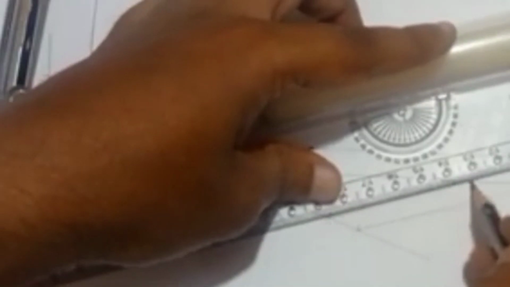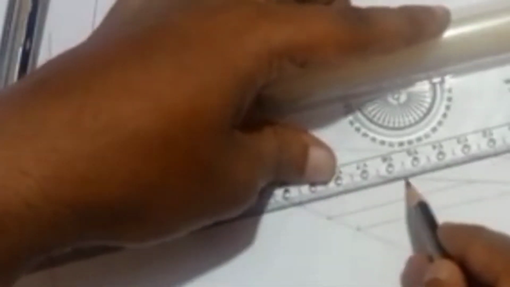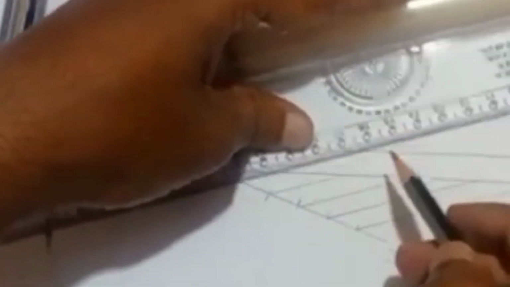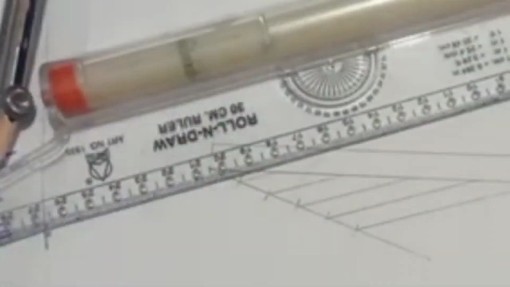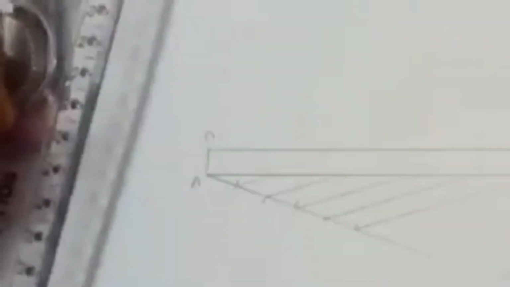So cut the 5 arcs. Now using this roller scale we draw the parallel lines where we have cut the arcs, right, from those points, and drawing the parallel lines. Okay, now you can see that where exactly we got the lines, right. At that point we draw vertical lines so that it will be divided into 5 equal parts.